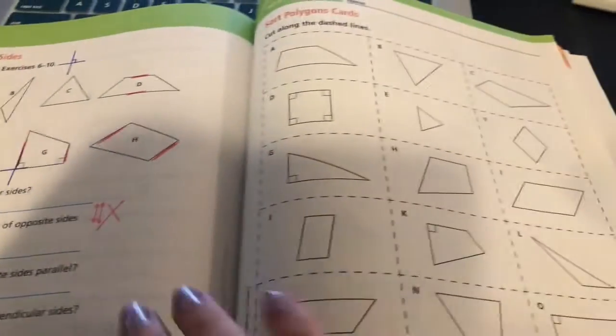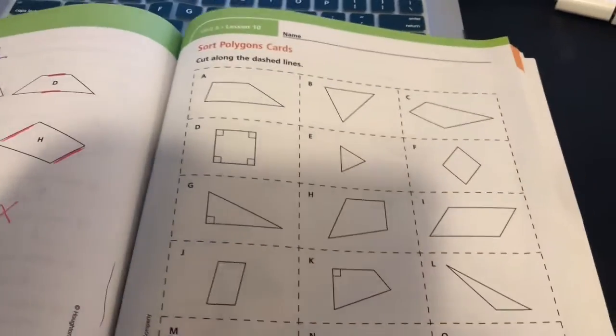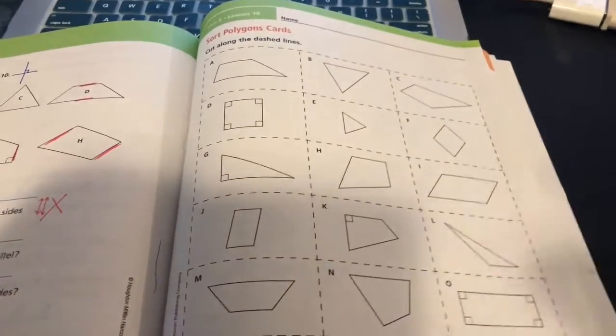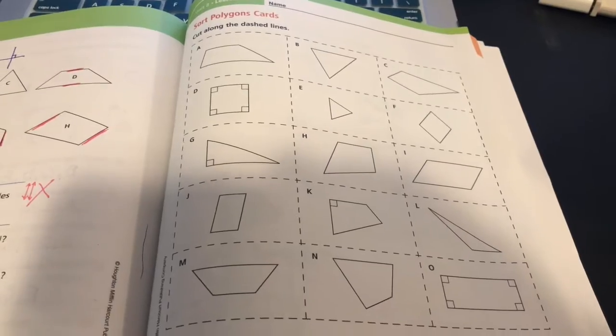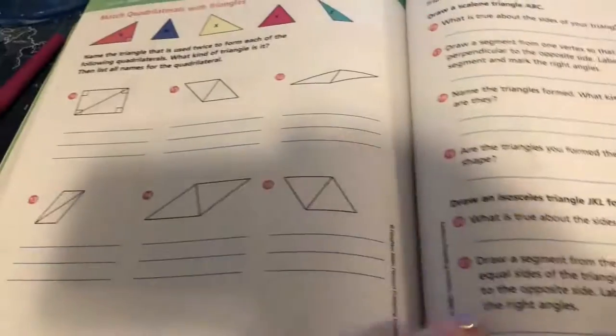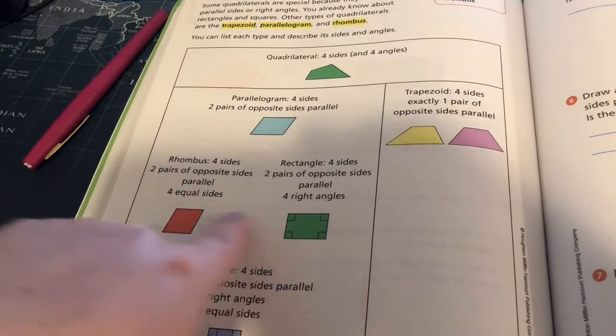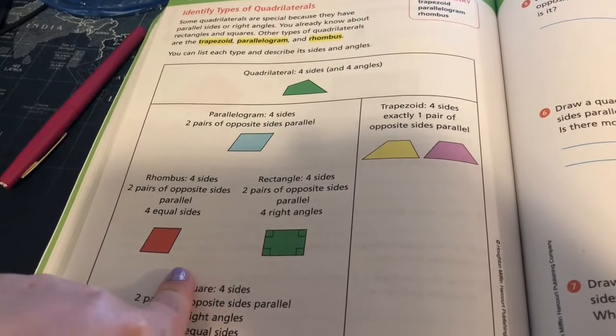This page is actually really cool, and if you want, you can cut these out. You can cut along the dashed lines, and you can sort these polygons. The way you can sort them is, if you look over a few pages this way, where is it? There's a cool diagram. It's on page 384, if you want to turn there. You can sort the quadrilaterals based off of their sides here.